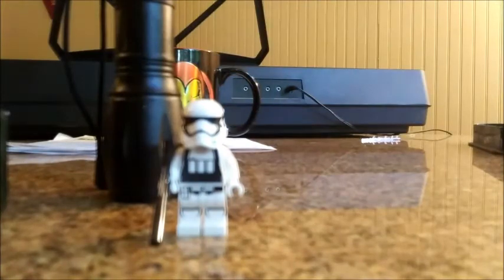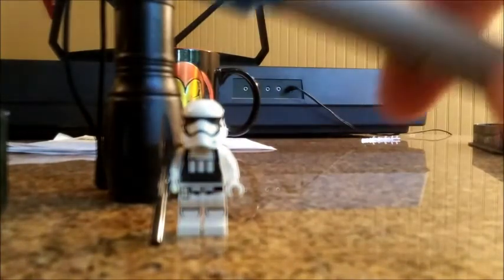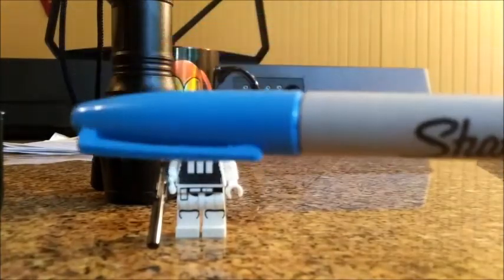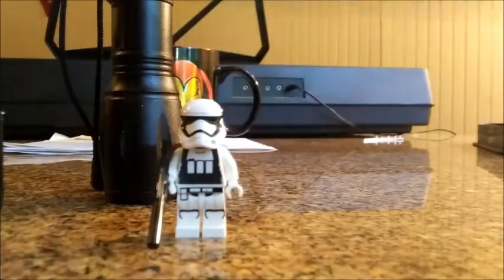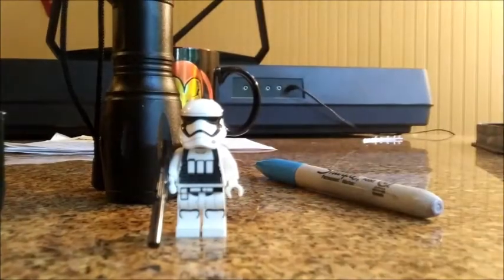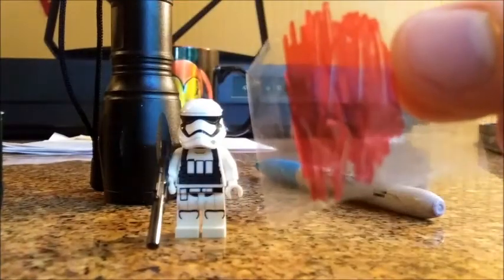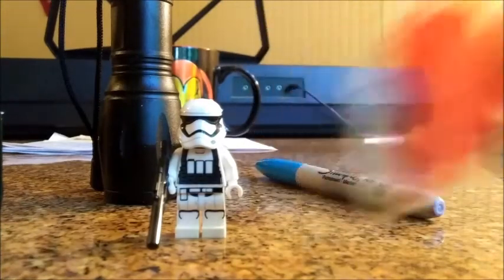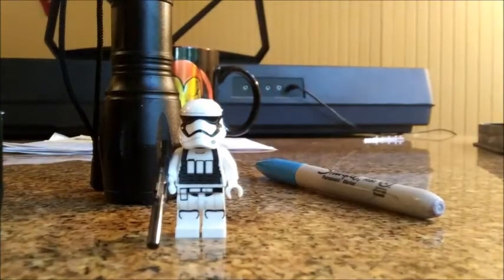Next thing you're going to need is a Sharpie. Whatever blaster you're doing, if you're doing blue, then you're going to need a blue Sharpie. If you're doing red, you're going to need a red Sharpie. And the final thing you're going to need is a piece of tape. Now, I'll explain why it's colored in a second, but you're going to need a piece of tape. Several if you're doing a battle with different blasters. Let's stick this piece of tape to the table.